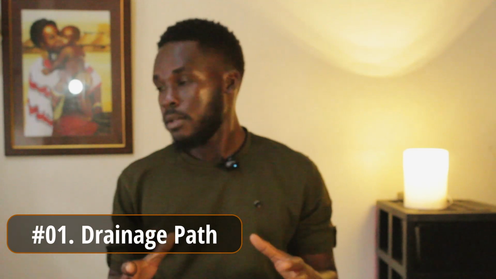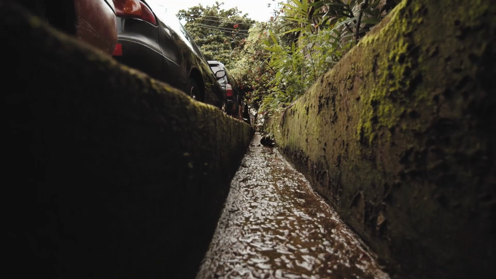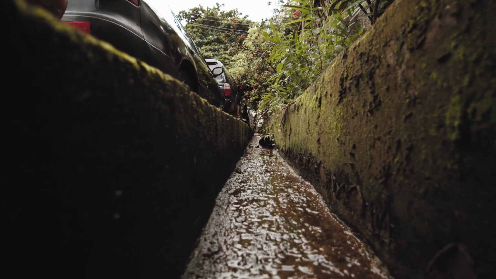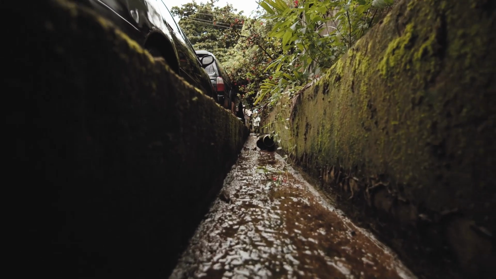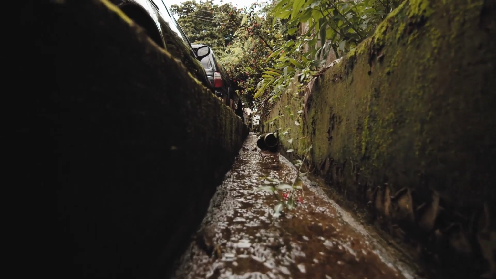Now, you can't stop groundwater, but you can control it by directing the flow. One of the best ways to control groundwater is by providing a drainage path. Things like French drains, gravel layers, perforated pipes, and subsoil drains serve one purpose: to give a flow path for water to be channeled through.